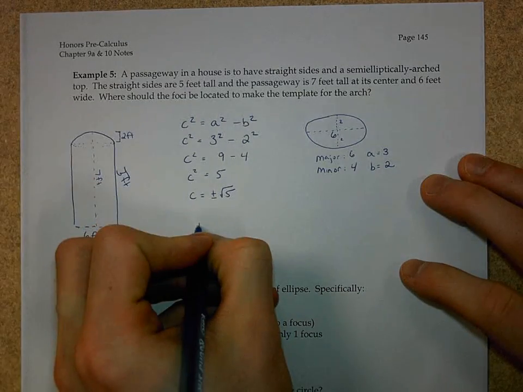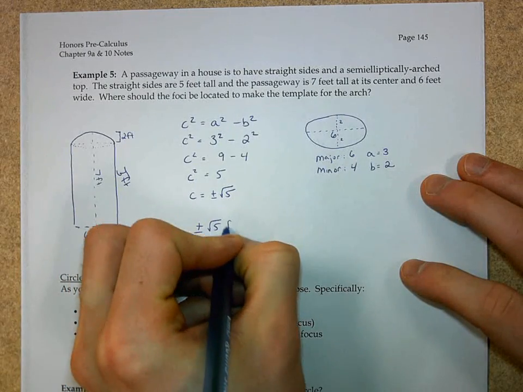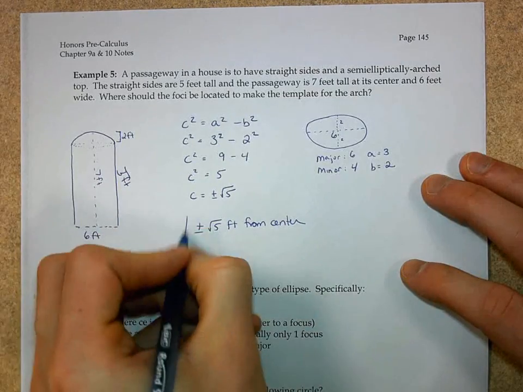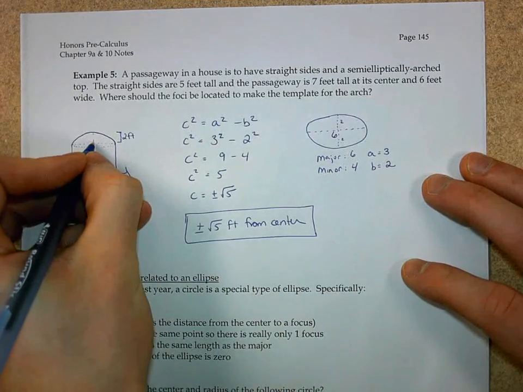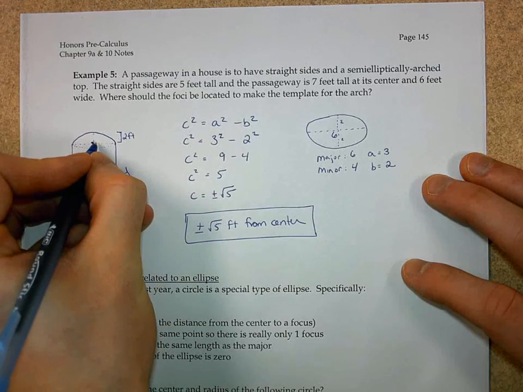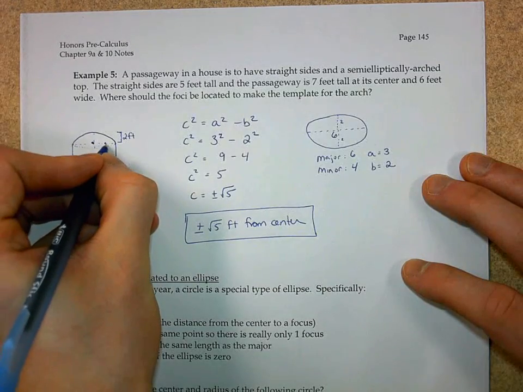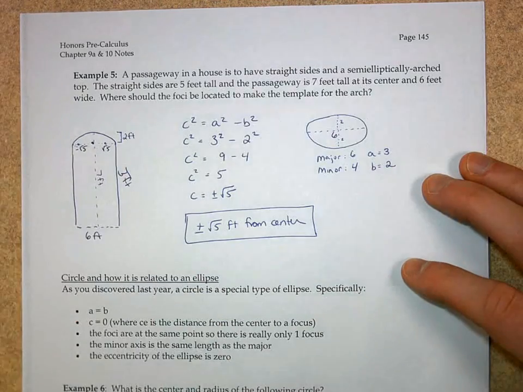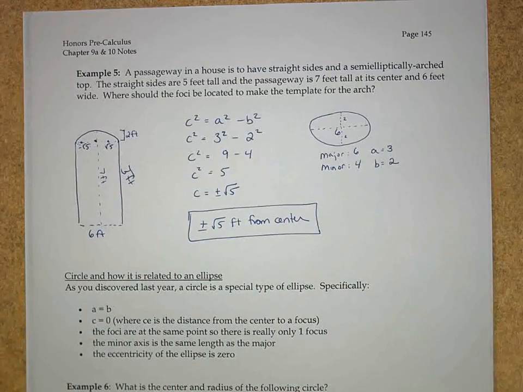They should be plus or minus square root of 5 feet from the center. So if my center is right here, I would go out this way, square root of 5 feet, and go this way, negative square root of 5 feet, to figure out where the foci would be.